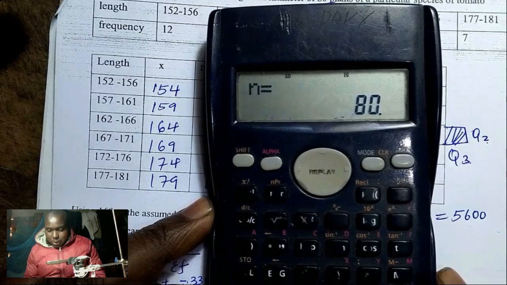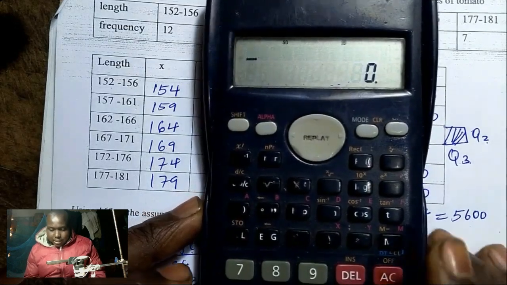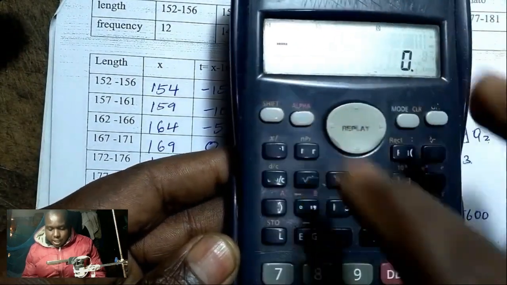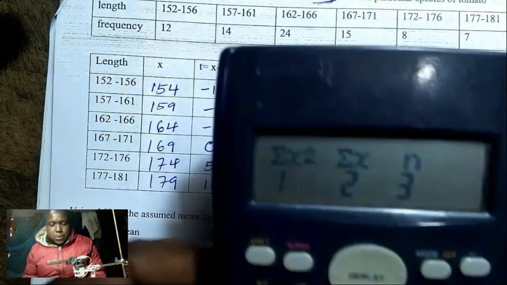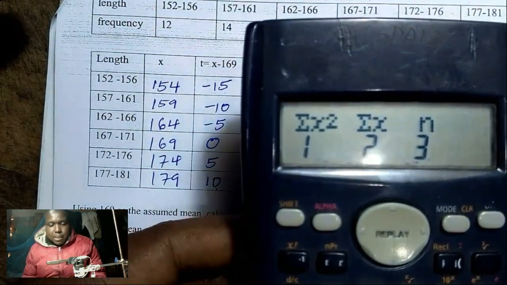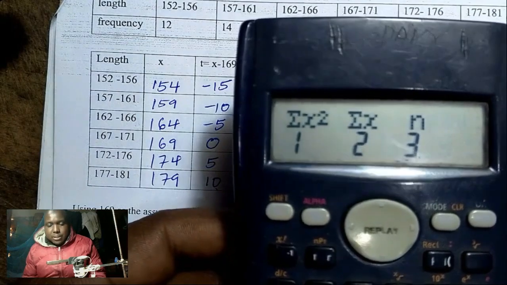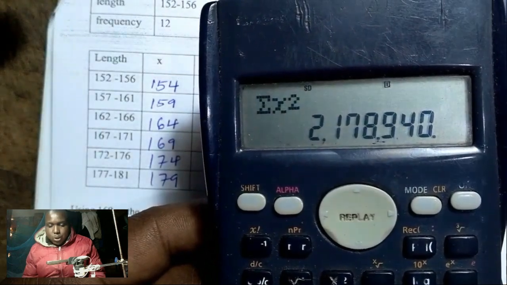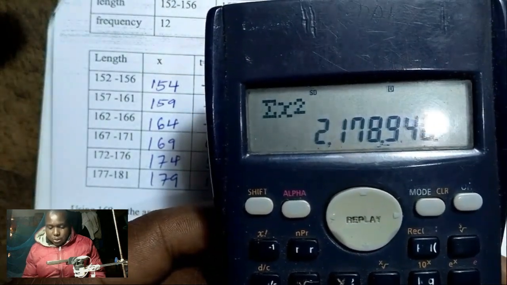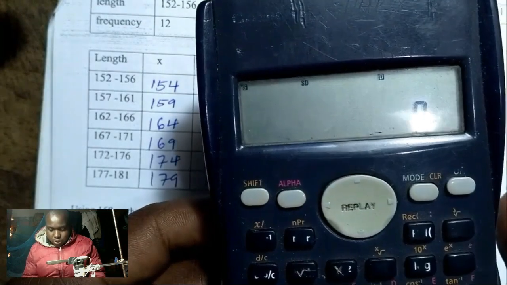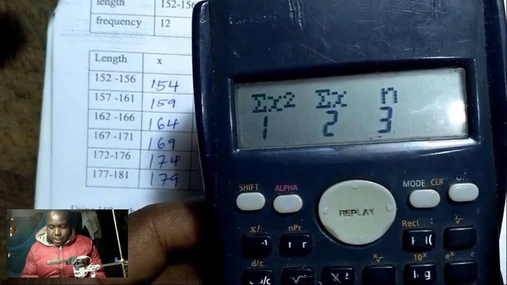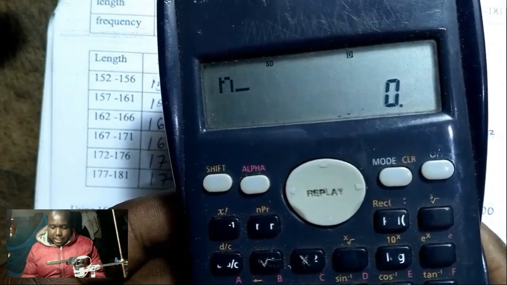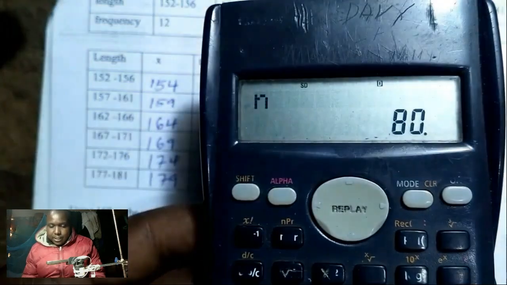So next, we can now check our work. You press shift, and then 1 gives you summation x square. That one, since we have not used the mean, if we press equal it gives us the total, but we didn't use that, so there's no need there. So 1, 2, the first n gives us the total frequencies. If you press 3 and then equal sign, it should give you 80.